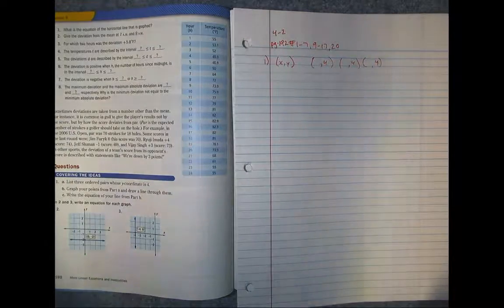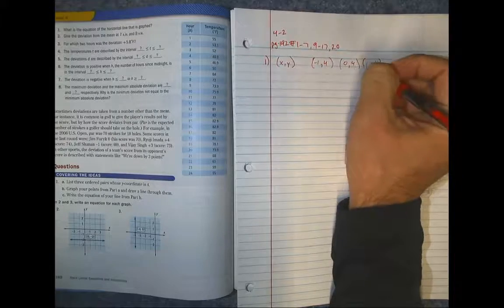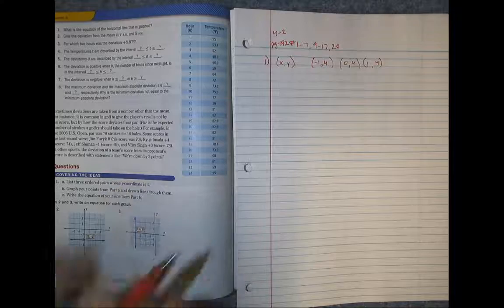on all your coordinates. So whatever number you put in the first spot doesn't matter. I'm going to put -1, 0, and 1, but you can put anything you want. We just need a 4 as the y coordinate.